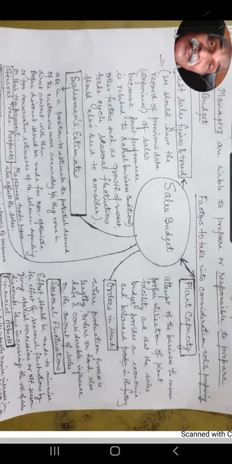Customers may like to purchase the product in off season. They wait until winter to purchase a fridge. They wait until summer to purchase a blanket. Why? They will get off-season discounts, seasonal special concessions. Is that clear? So we are supposed to consider the salesman's estimates.